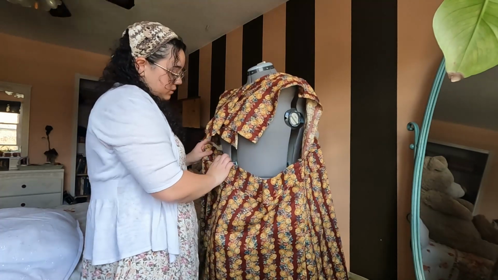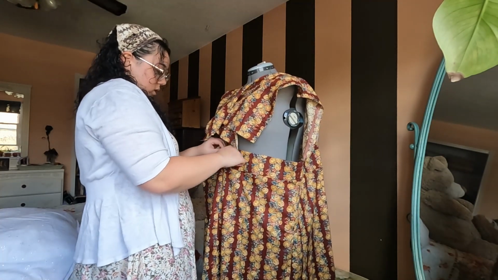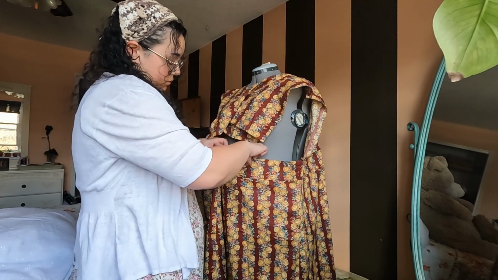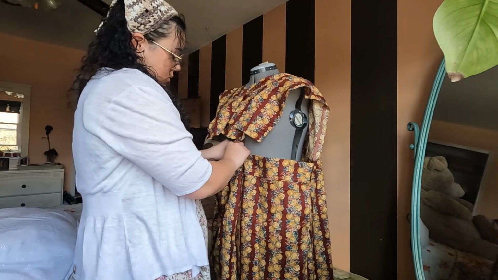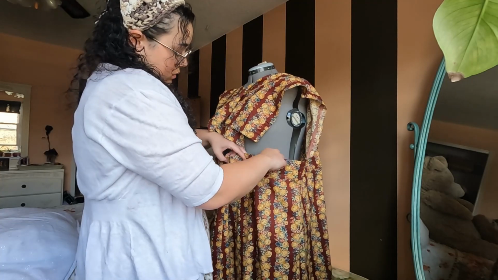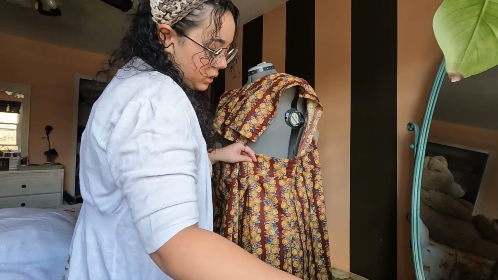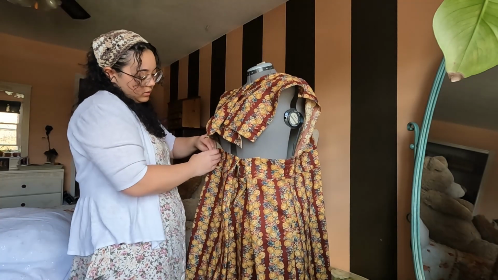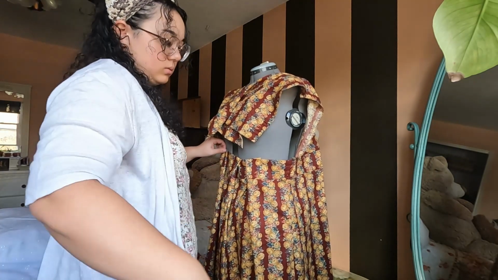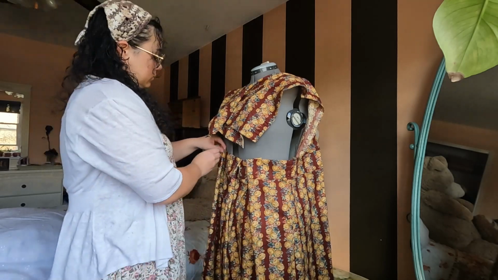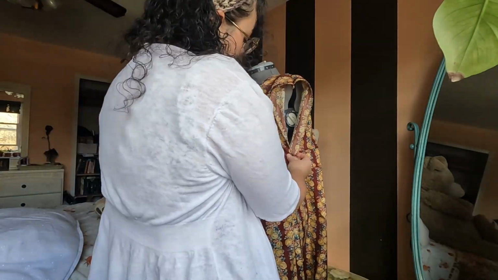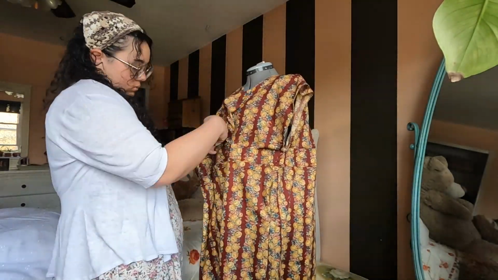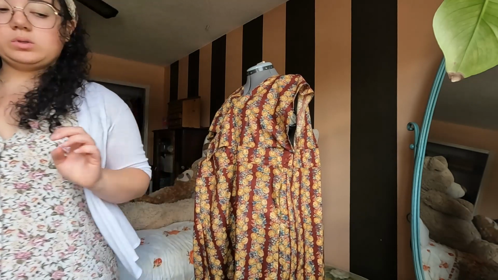So you gotta think that this is going to be all gathered with elastic, so it's not gonna be all poofy as it is now. Well, poofy in the sense that it's too big at the moment. But we want comfort. Oh, those pleats are nice. I need more pins.